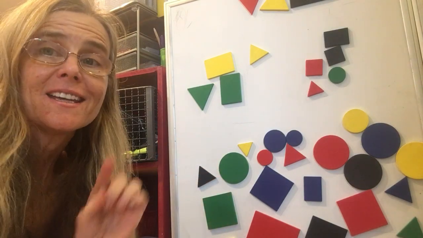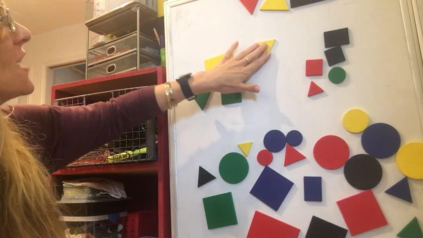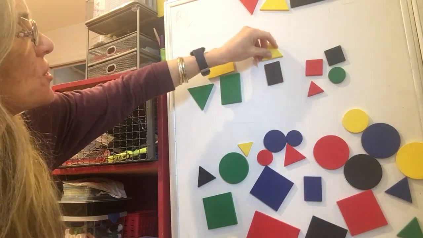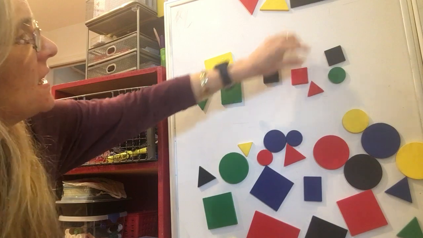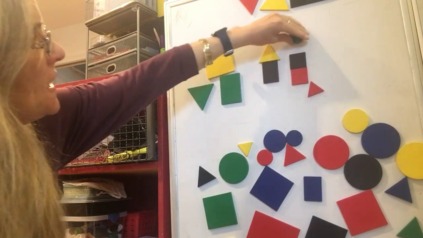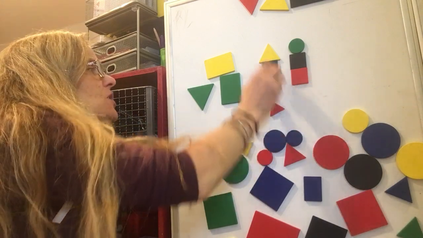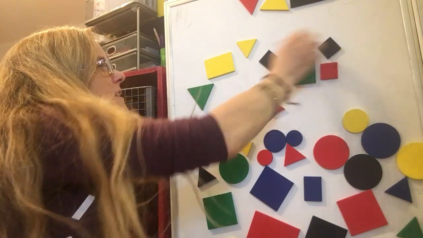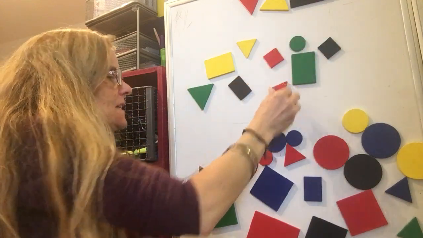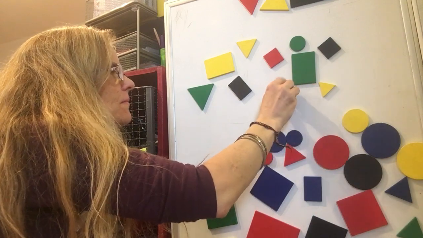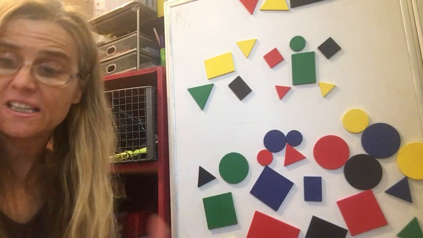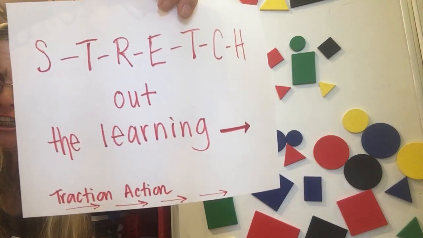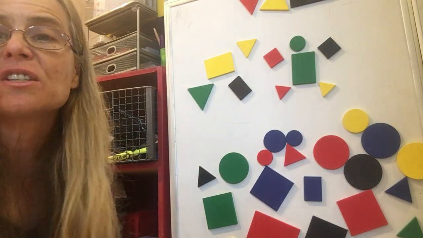I could also jump over to another standard, and I could make shapes out of them. Make pictures out of them. So I could have a little house. I could make a little tree. I could maybe make this tree into a person. Give this as his body. There's his arms, his legs. So you could do different kinds of activities to stretch the learning. And you can also try drawing them.